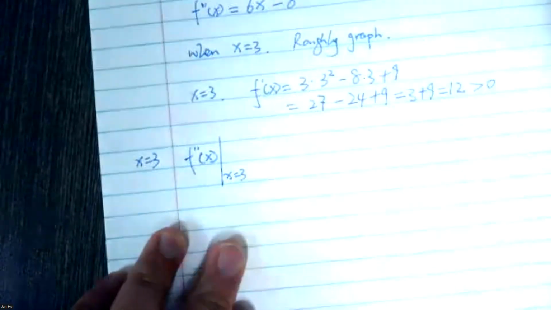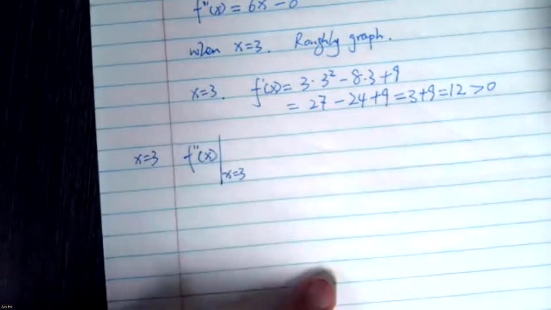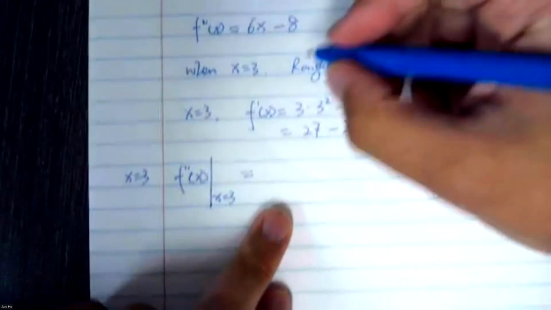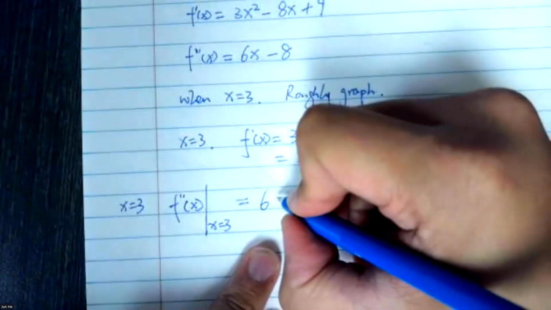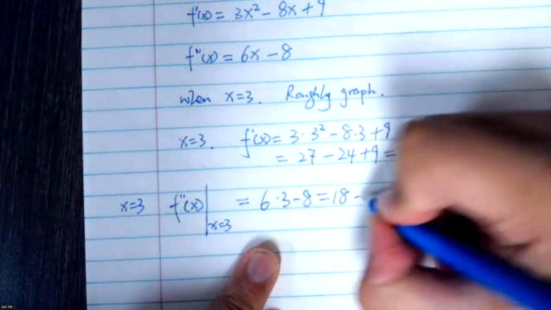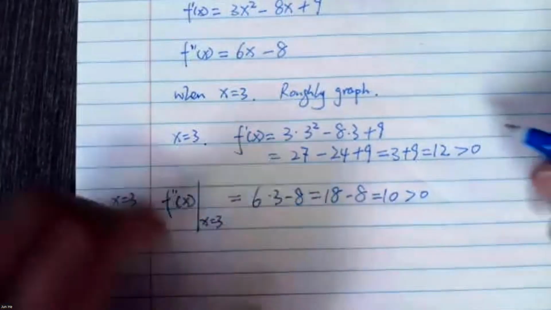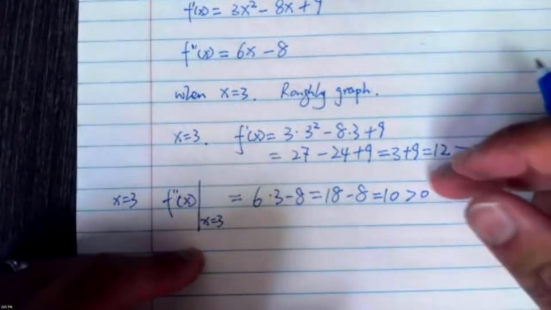It's when x equal to 3. That is 6 times 3 minus 8, which is 18 minus 8. That is 10, again greater than 0. So here you see, for the derivative, the sign really matters.